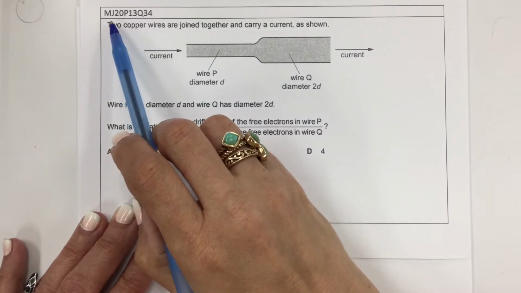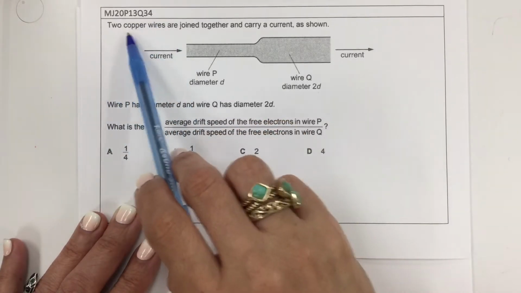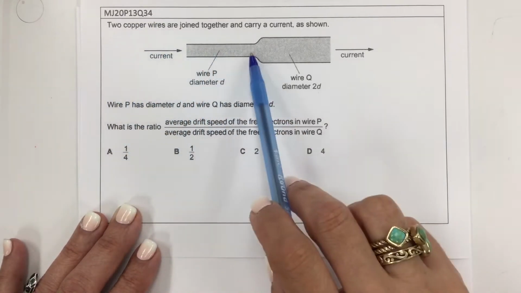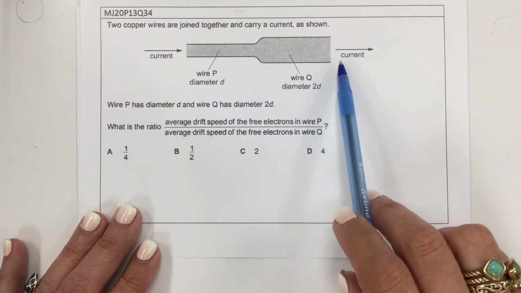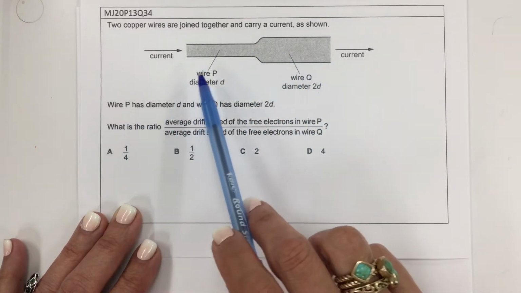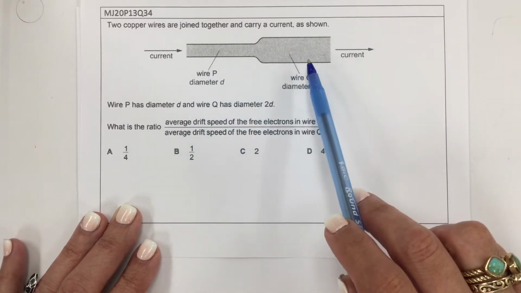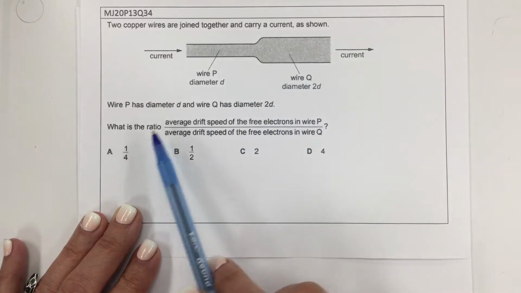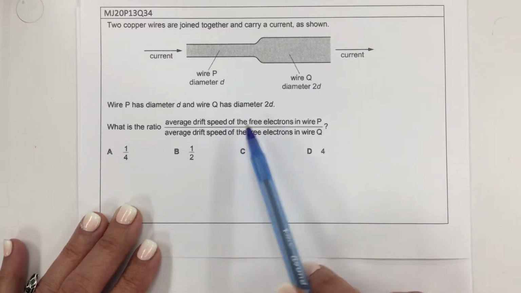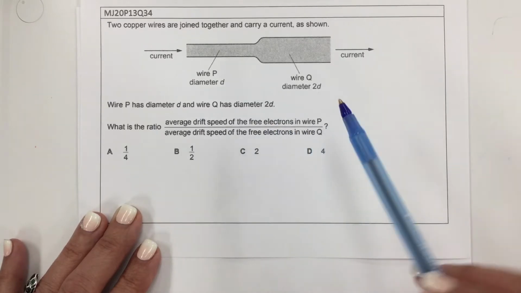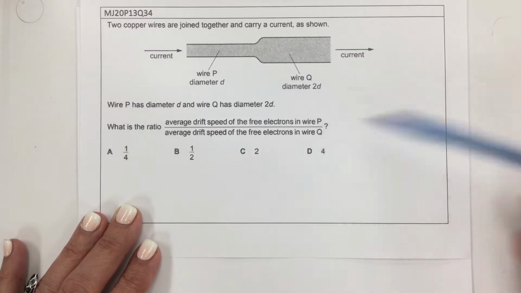Question from May-June 2020, paper 13, question 34. Two copper wires are joined together and carry a current as shown. Wire P has diameter D and wire Q has diameter 2D. What is the ratio between the average drift speed of free electrons in wire P over wire Q?